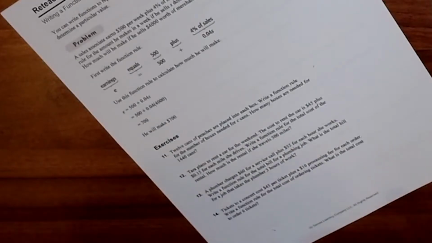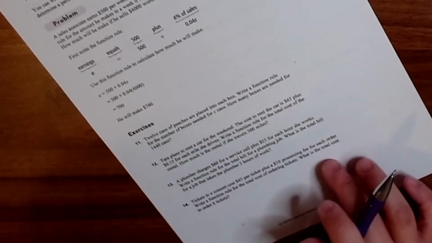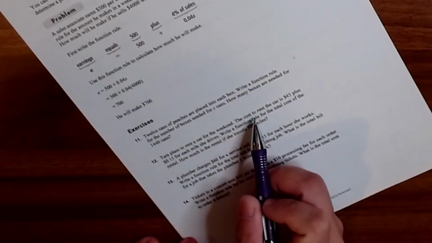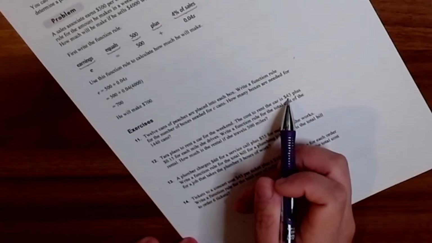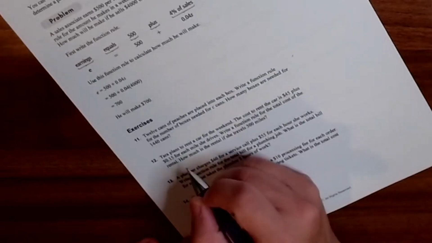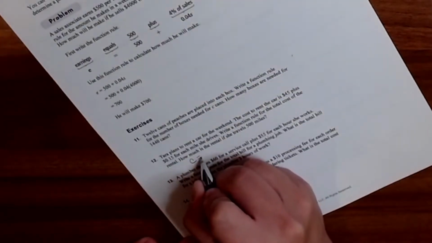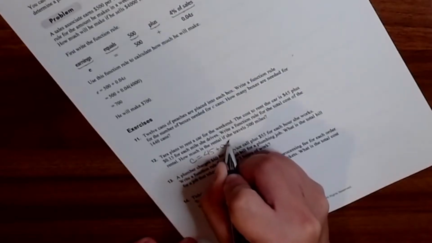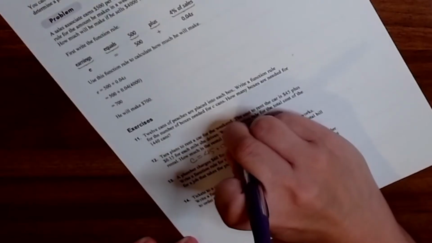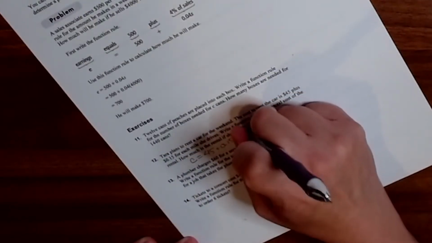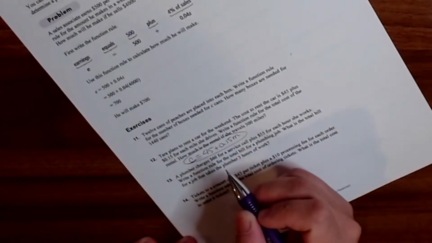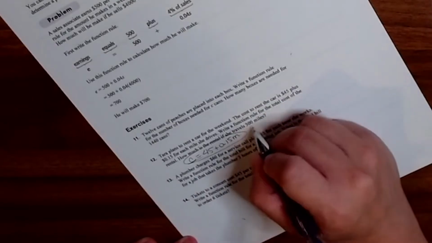So now if we were to take a look at some word problems, I look here. Tara plans to rent a car for the weekend. The car rental is $45 plus $0.15 for every mile that she drives. So C, the cost, is equal to 45 plus 0.15 times miles, which we'll abbreviate as M. Write a function rule. So this would be our function rule. It's an equation. And then I want to know how much the rental is if she drives 500 miles.